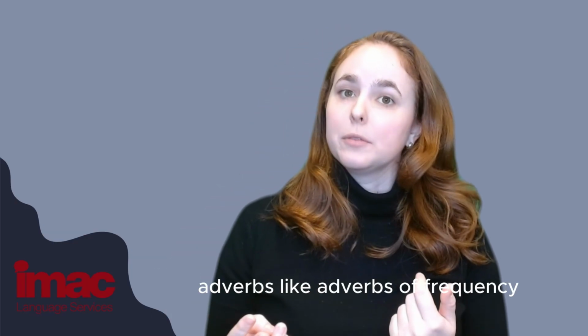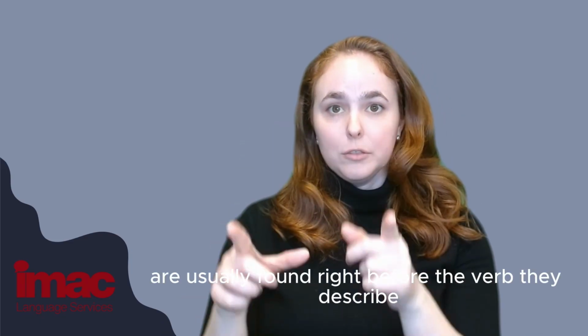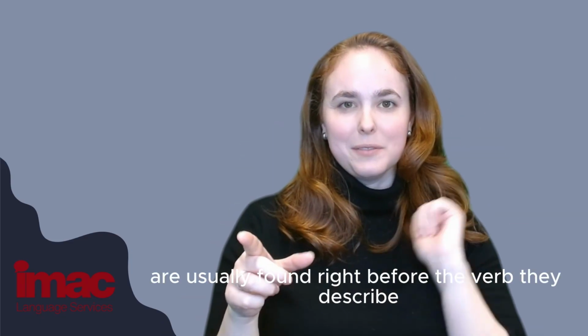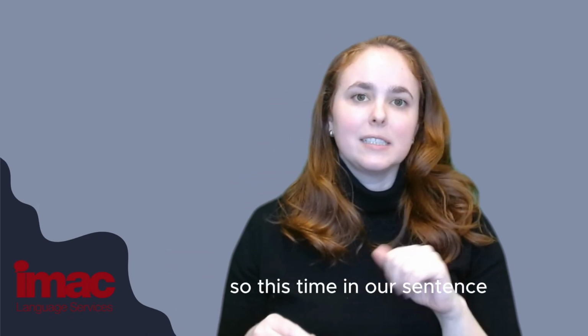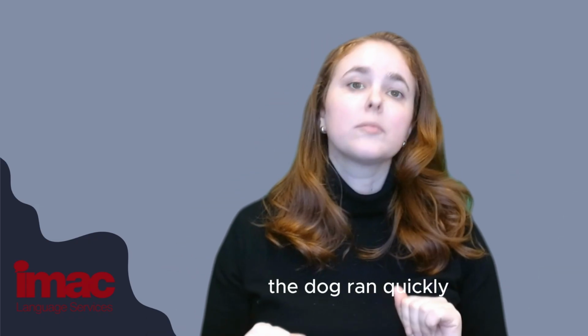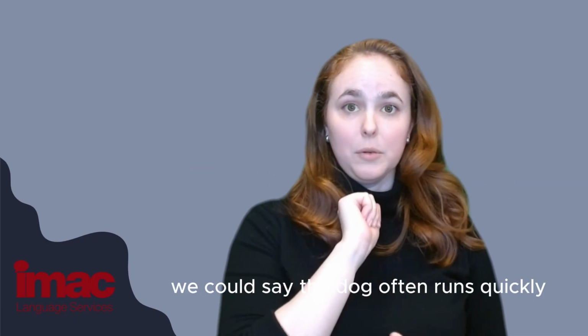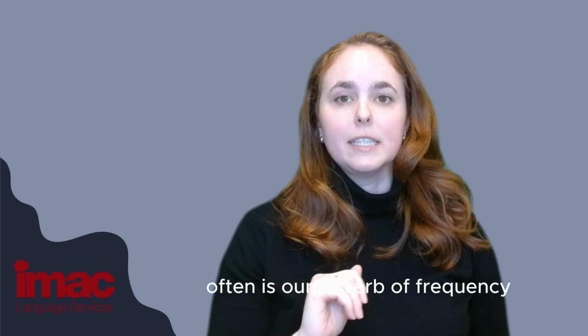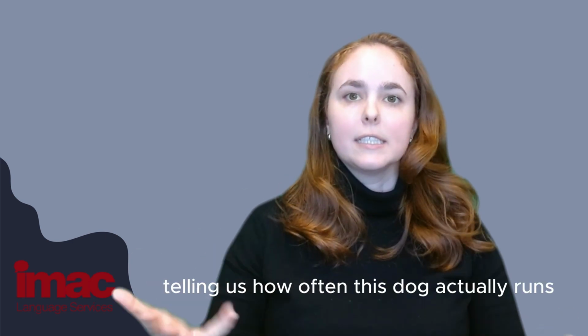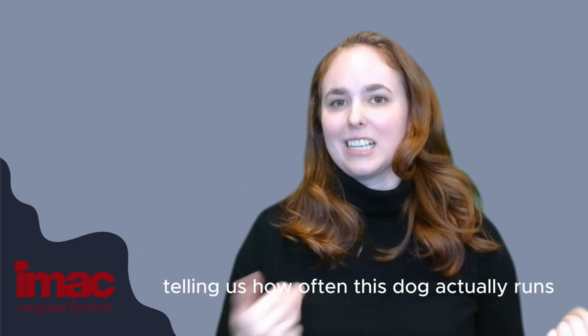Adverbs of frequency are usually found right before the verb they describe. So this time in our sentence, the dog ran quickly, we could say the dog often runs quickly. Often is our adverb of frequency, telling us how often this dog actually runs.